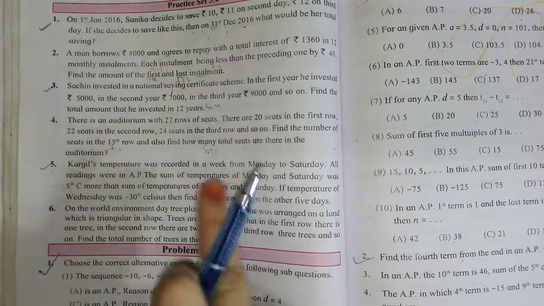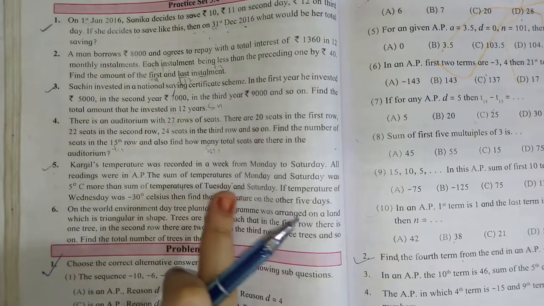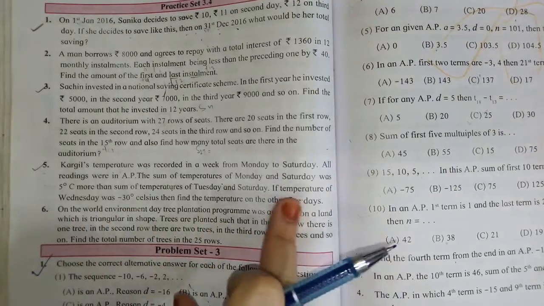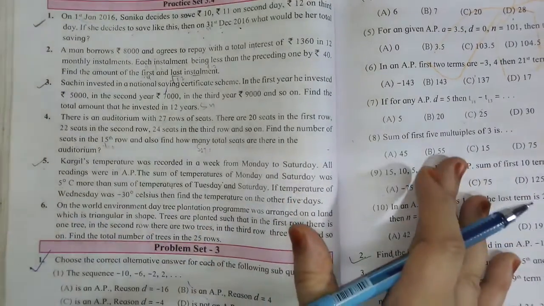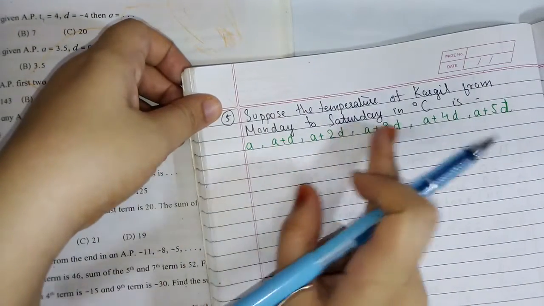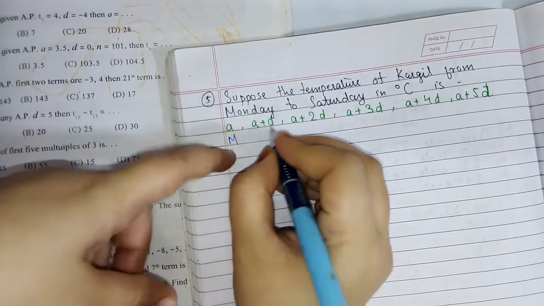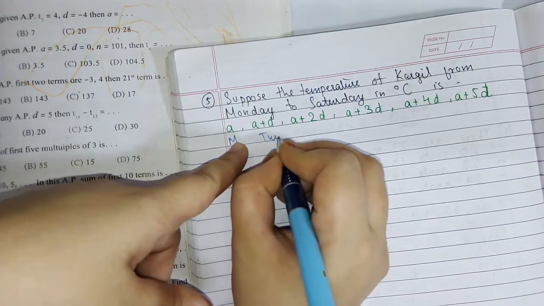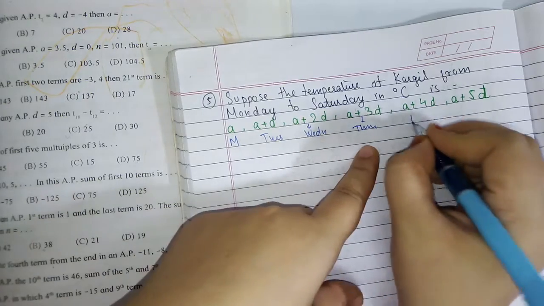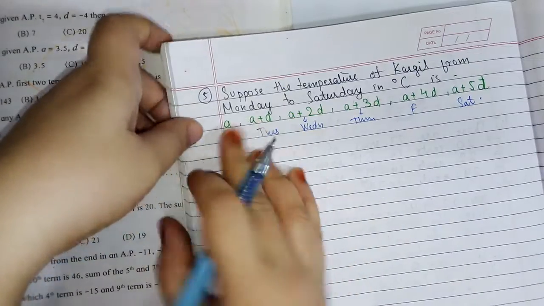So here two conditions are given. First is, the sum of temperature of Monday and Saturday was 5 more than the sum of temperature of Tuesday and Saturday. And second is, if the Wednesday temperature was minus 30 degrees, then we have to find out the other 5 days' temperature. So let's start solving. Suppose the temperature of Kargil from Monday to Saturday in degrees Celsius is this: A for Monday, A plus D for Tuesday, and this is for Wednesday, and this is for Thursday, Friday and Saturday.